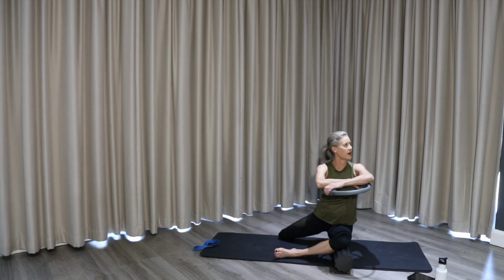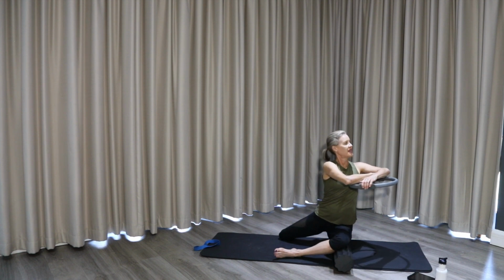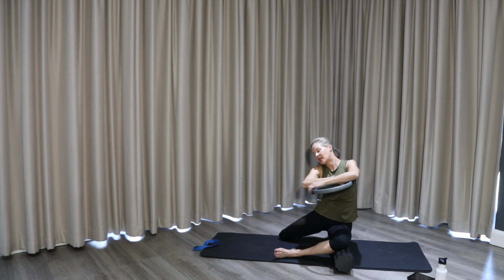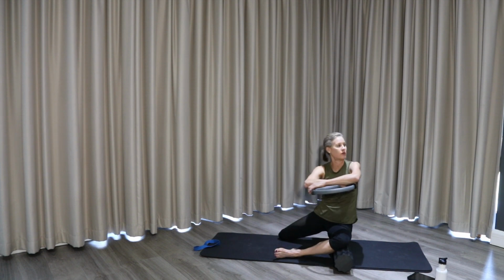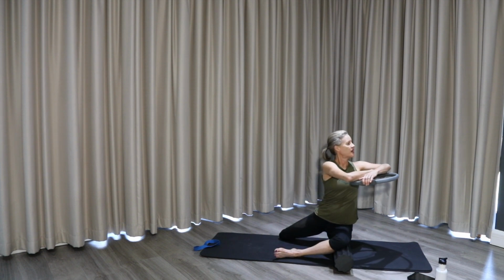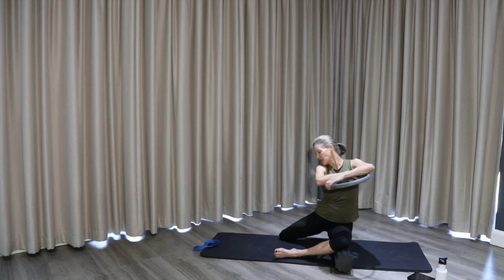Remember to take 4 counts in on that inhalation and exhaling to that tuck and crunch. 2, 3, keep exhaling. 6 counts, and again we're taking 4 more, breathing in and exhaling.